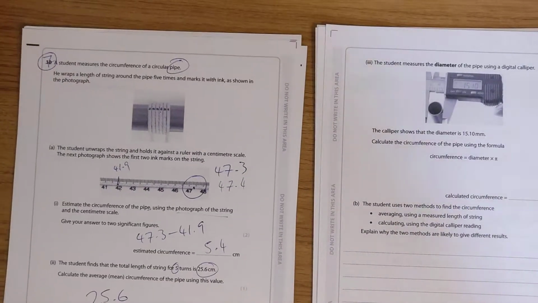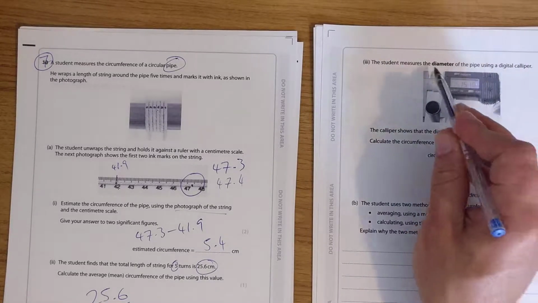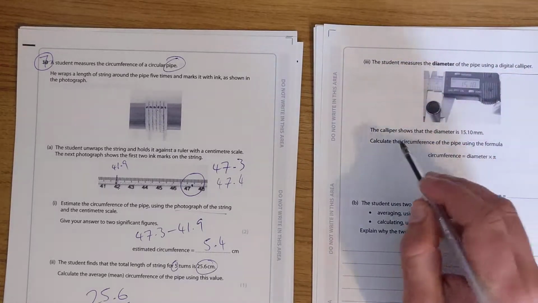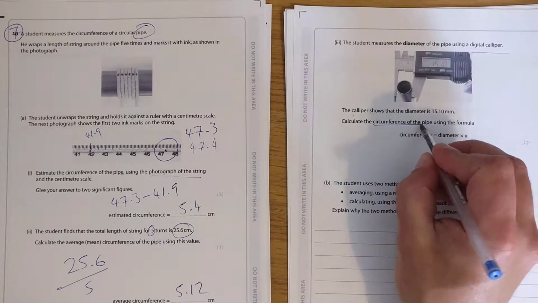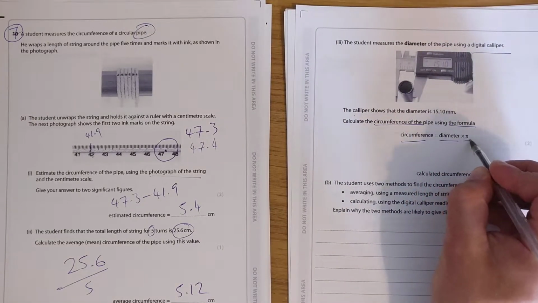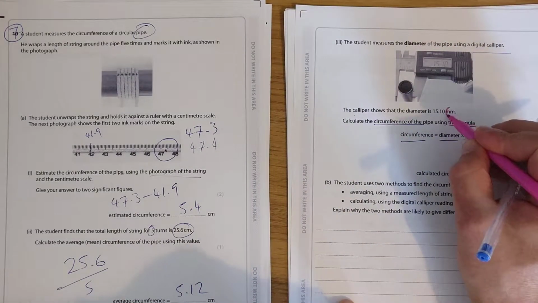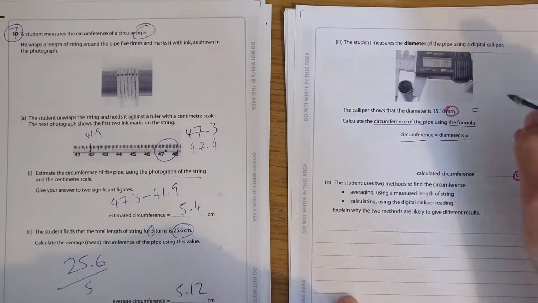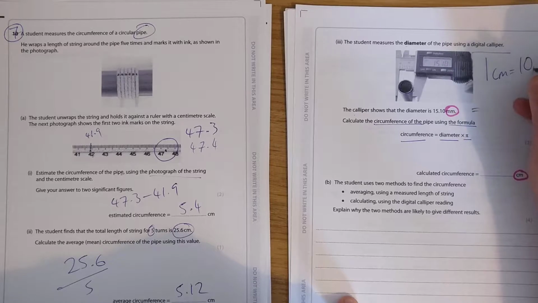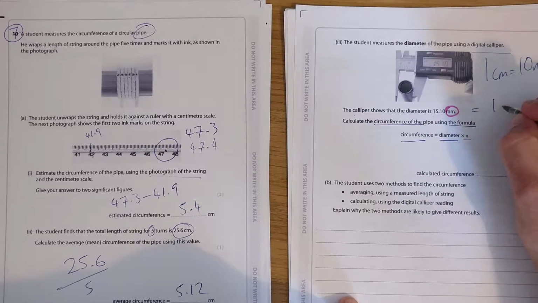Here is a new way of measuring the circumference of the pipe. You measure the diameter using a caliper, and you don't need to know what a caliper is to be able to answer this question. Calculate the circumference of the pipe using the formula. The circumference is the diameter times pi. There's a trick here that a lot of people missed. That says millimeters, and they want the answer in centimeters. So first thing I'm going to do, I'm going to remember that 1 centimeter has 10 millimeters inside it. So 15.1 millimeters is 1.51 centimeters. A lot of people miss that.